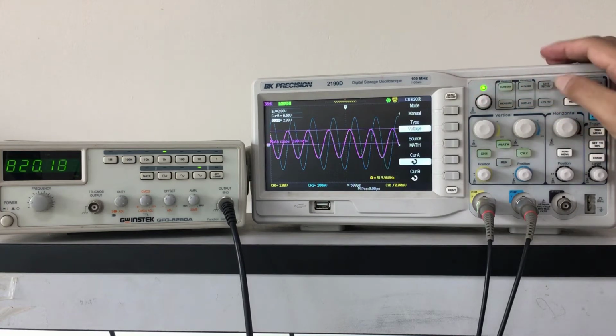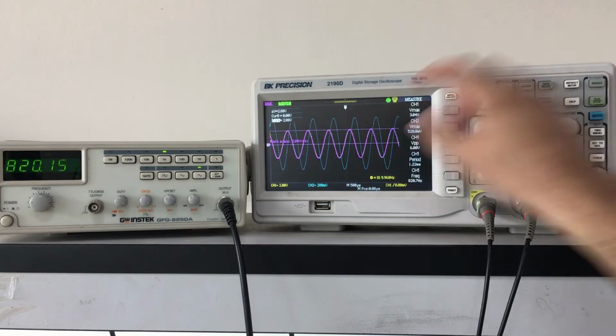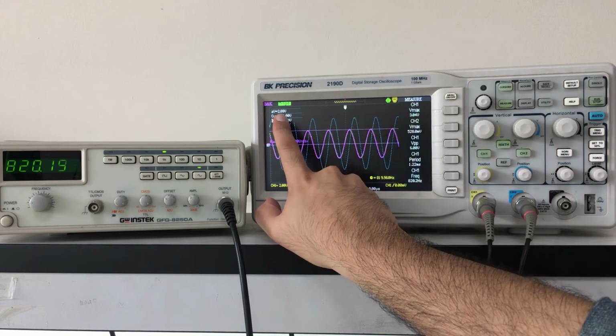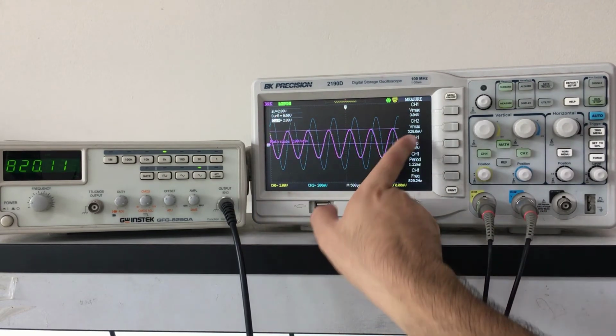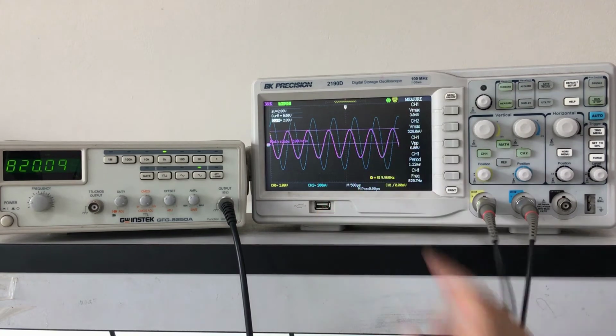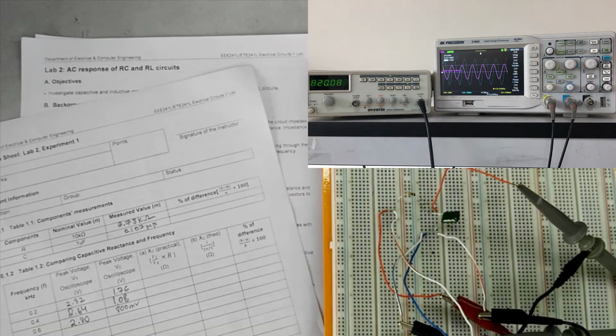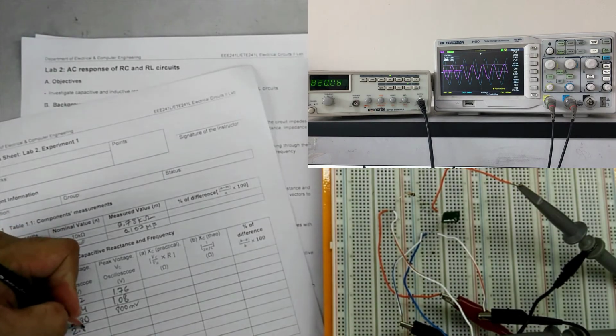Okay, 2.88 volt. So 2.88 volt for the resistor and 528 millivolt for the capacitor. We record this in the table.